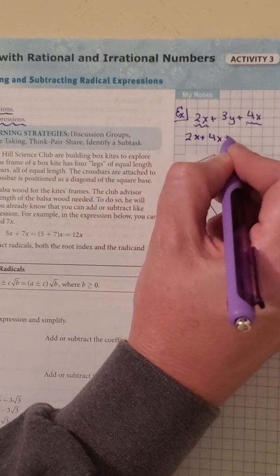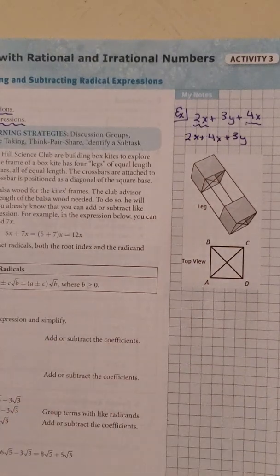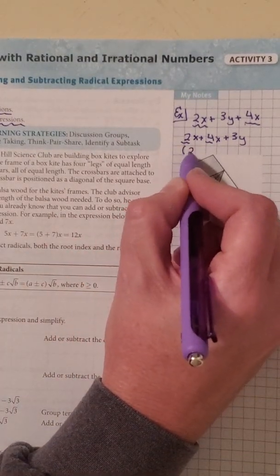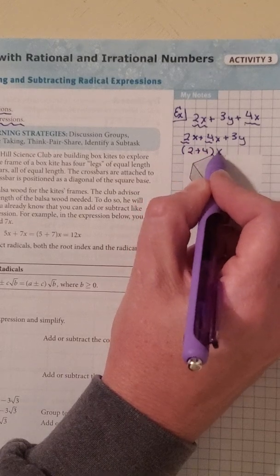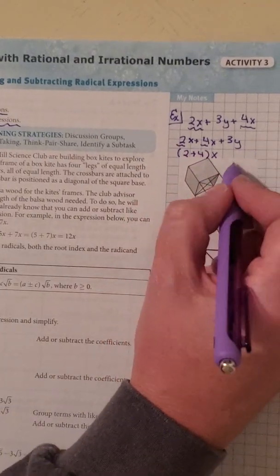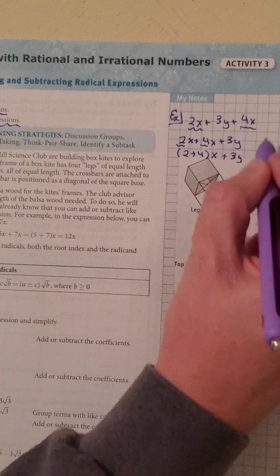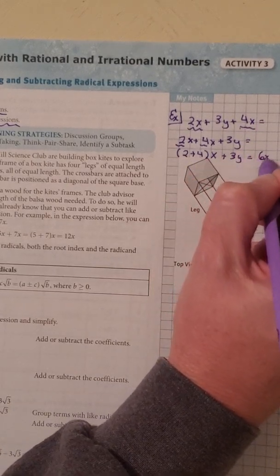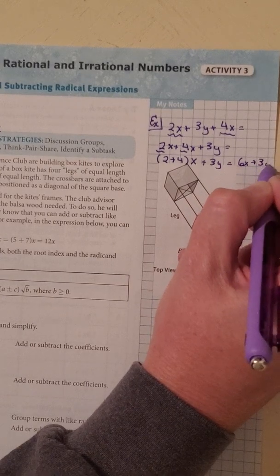My 3y could not combine with anything. And then I would add my coefficients only. This would be 2 plus 4x, and then plus 3y, which would equal 6x plus 3y.